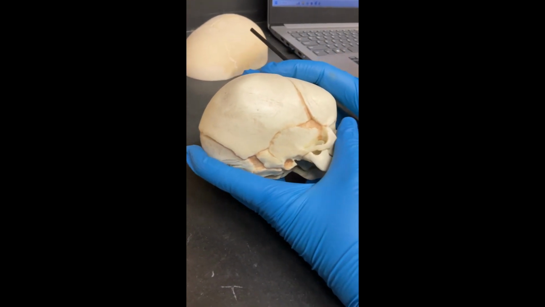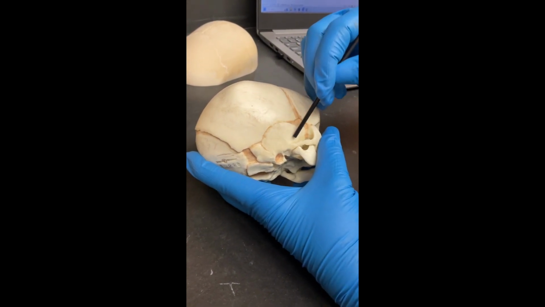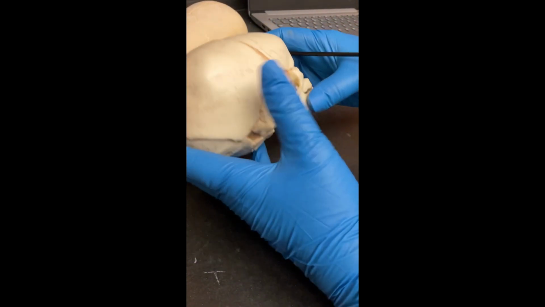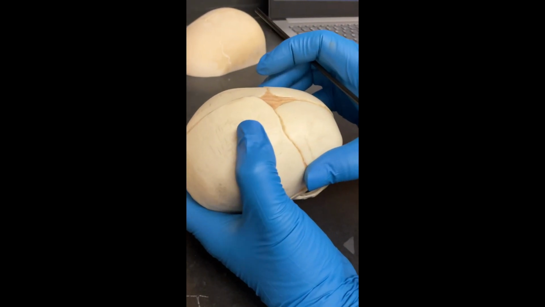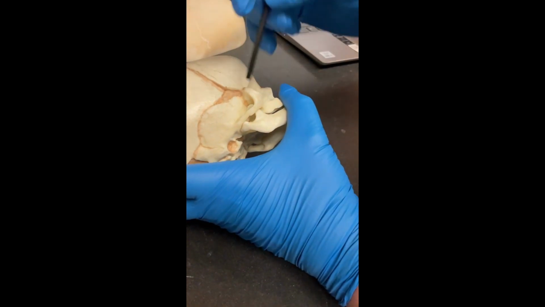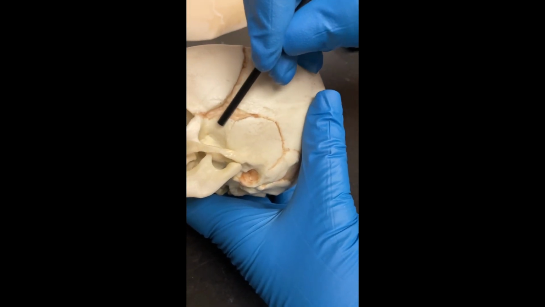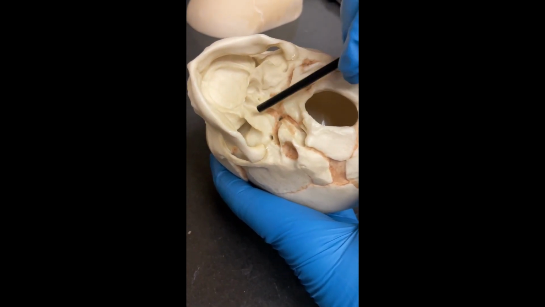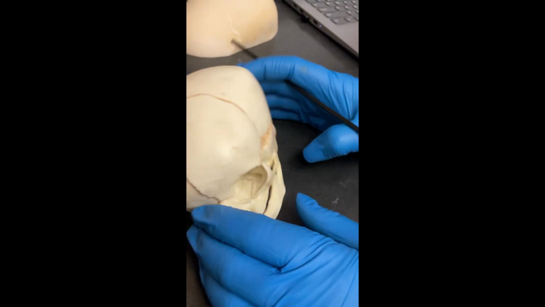Then we have our temporal bone, which is right there at the temple. And then we also still have the sphenoid bone. You can't really see it very well, but parts of it would be here and here, and then parts of it are here where the pterygoid processes are. And that is all you need to know for the fetal skull.